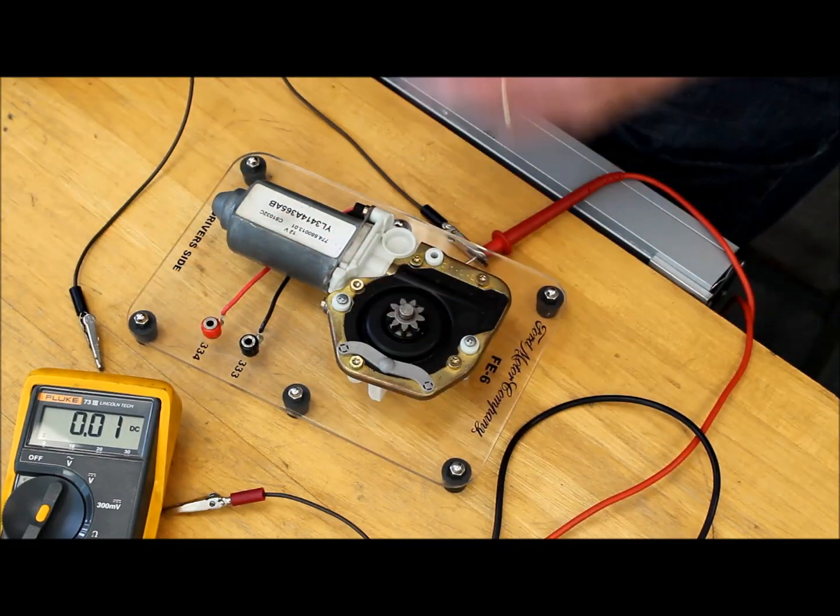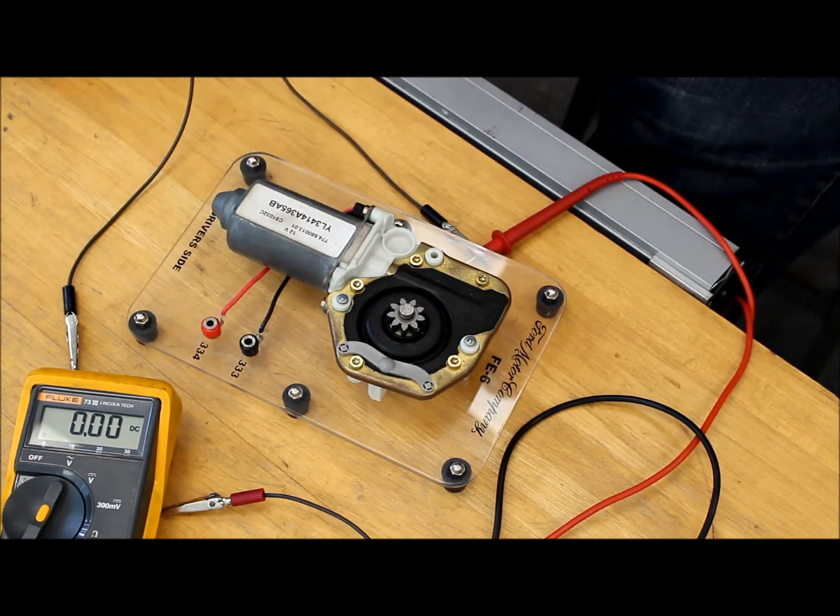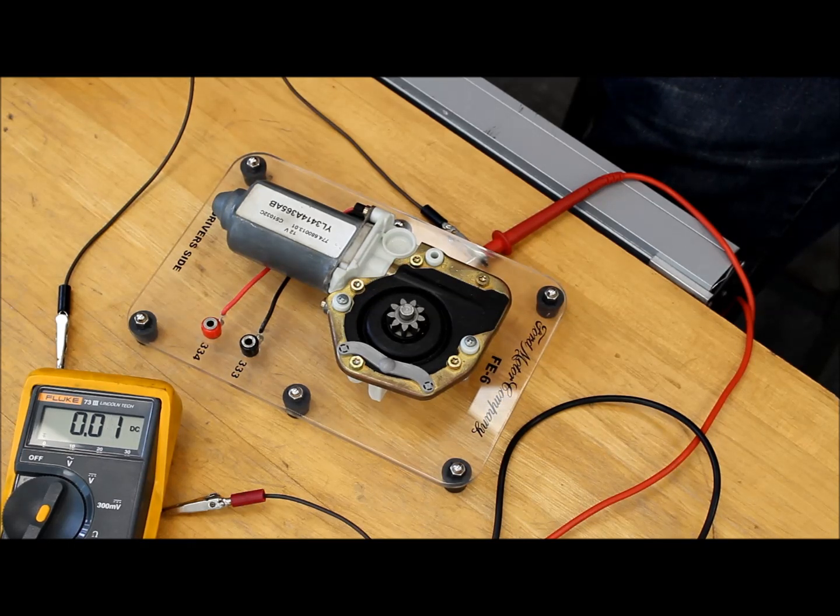So how do we deal with this? If we're trying to control this big motor with a computer, it's not going to be able to handle that 3.5, 4 amps. And you know it's going to be higher when there's actually a window attached to this motor and that extra load on it. So that's where a relay comes into play.